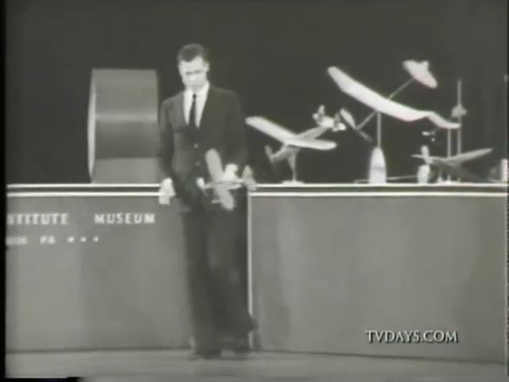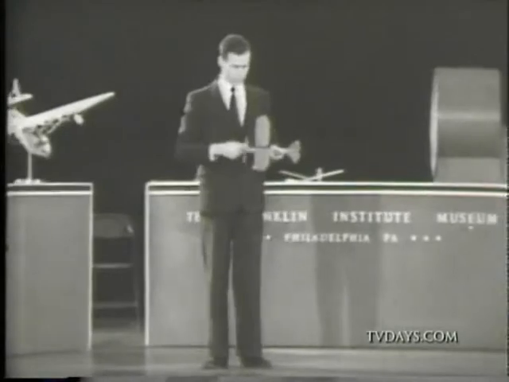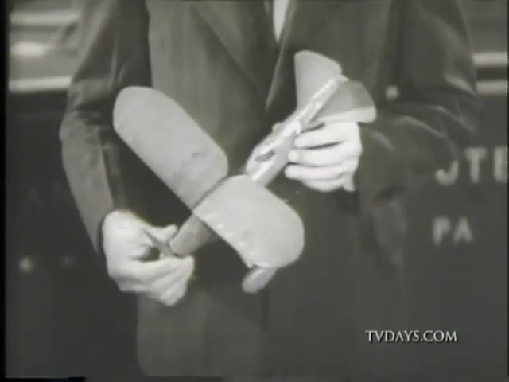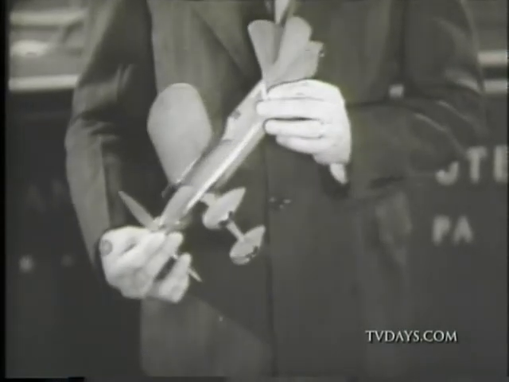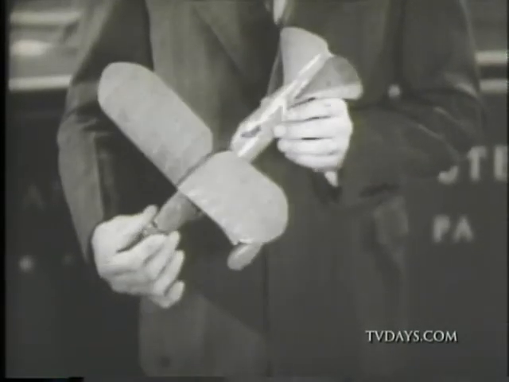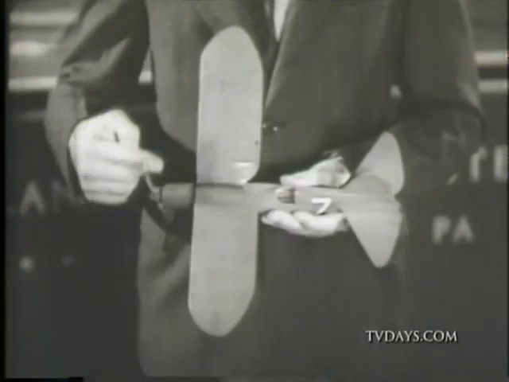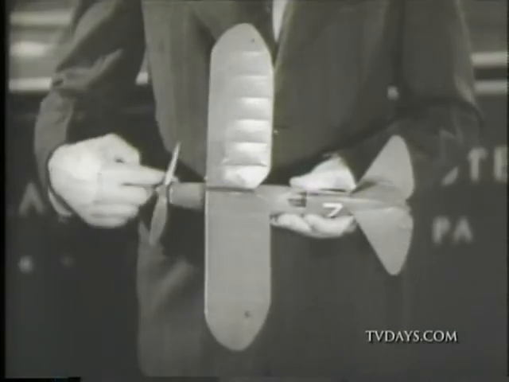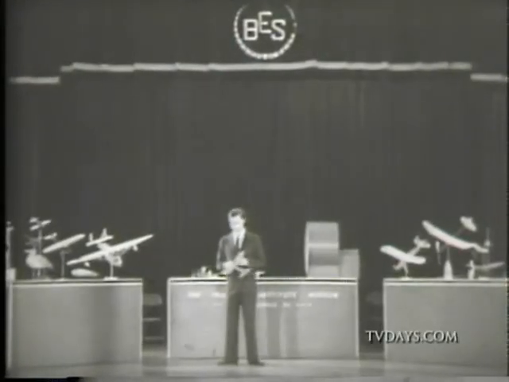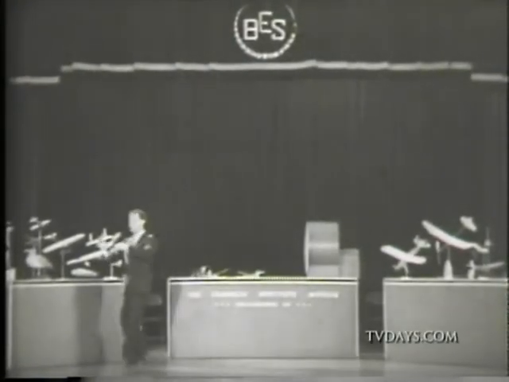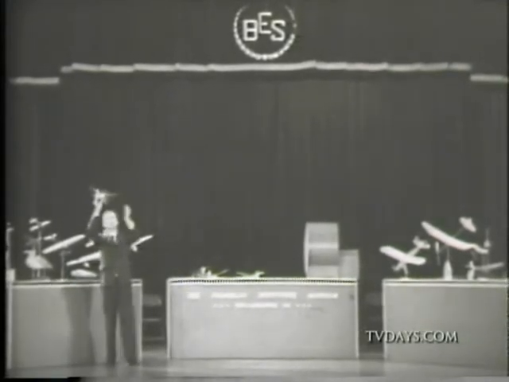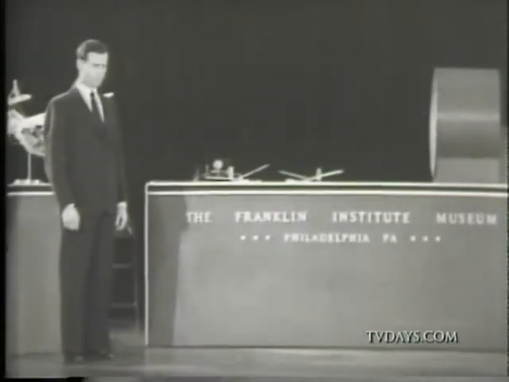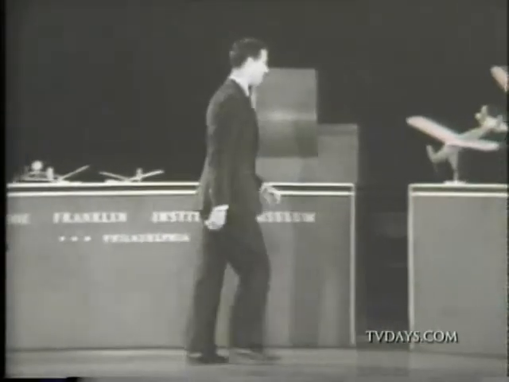Here is a model that will do justice to a Roscoe Turner. It's a speedy little number. The wings are short and stubby. The motor, strong and powerful. Keep your eye on it as we let it go for a short flight. We won't bother to get it back now.